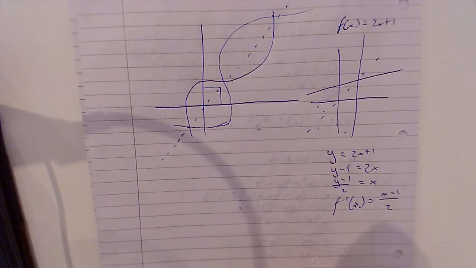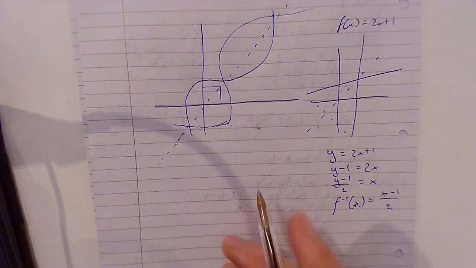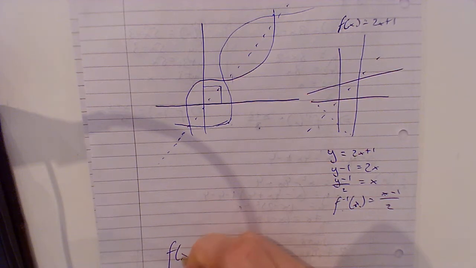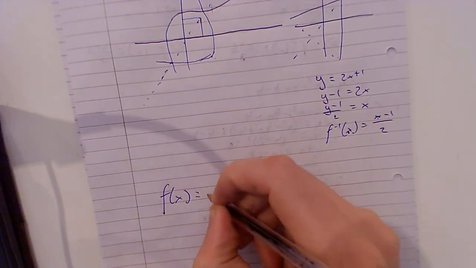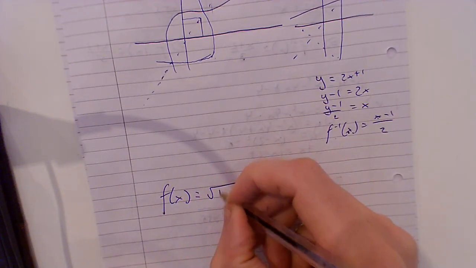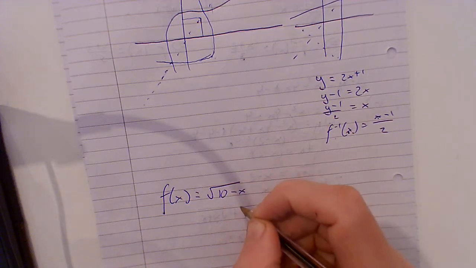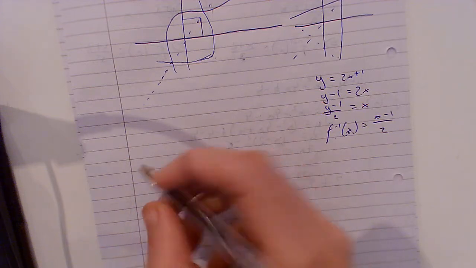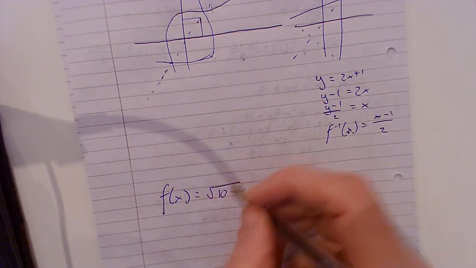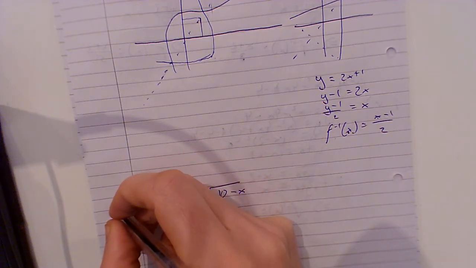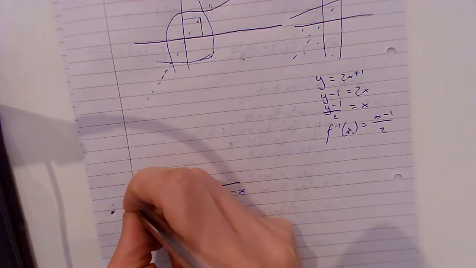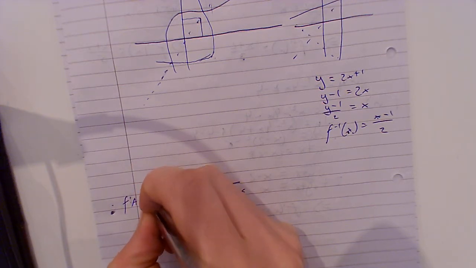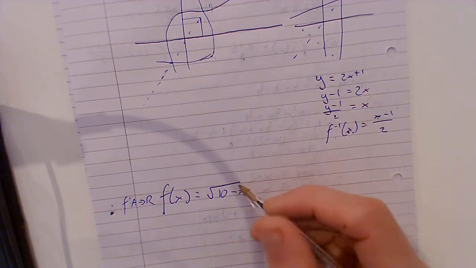Last thing is, and once again, they're packing in stuff here. Like if I tell you f of x is the square root of 10 minus x, basically saying this has to be real.